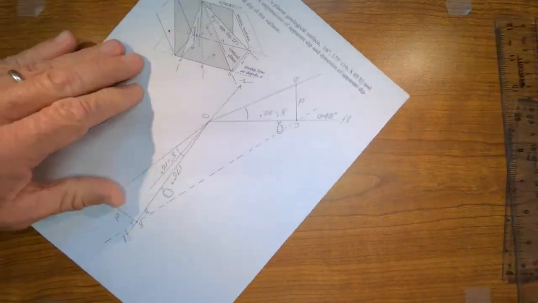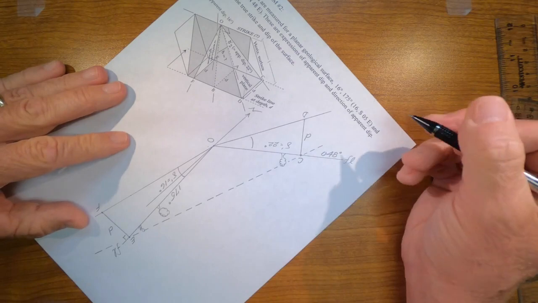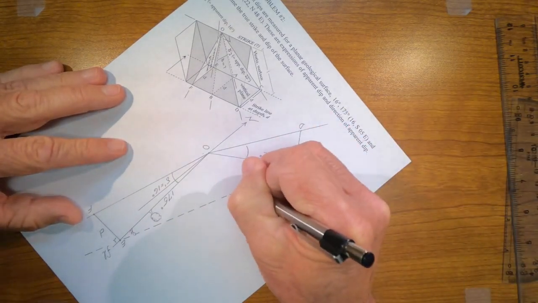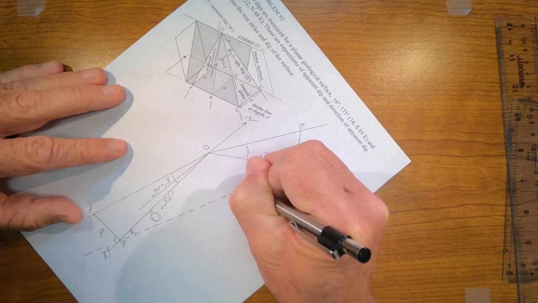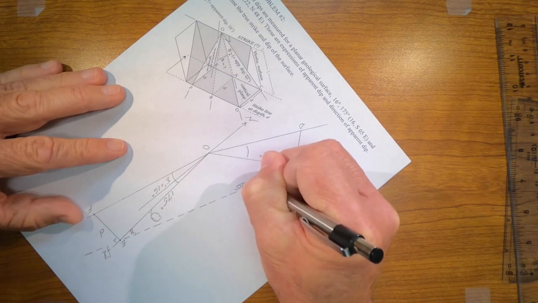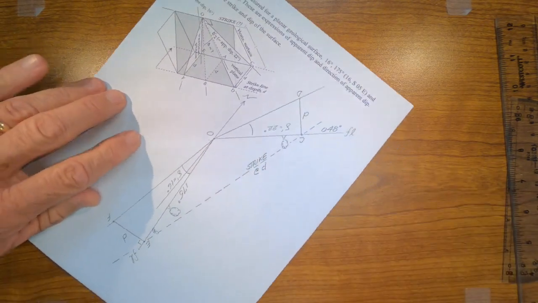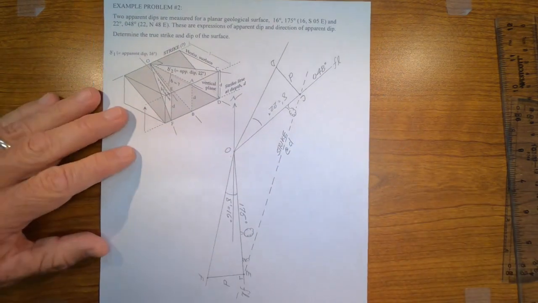I can go ahead and label it that way. Well, I'll put it right here. So that is a strike line at depth D.